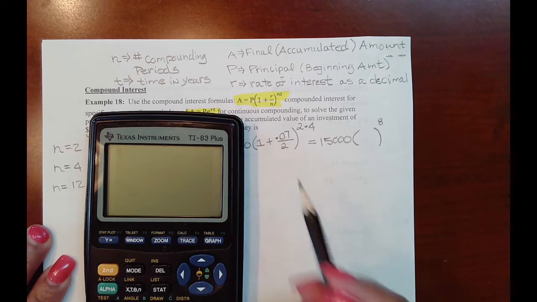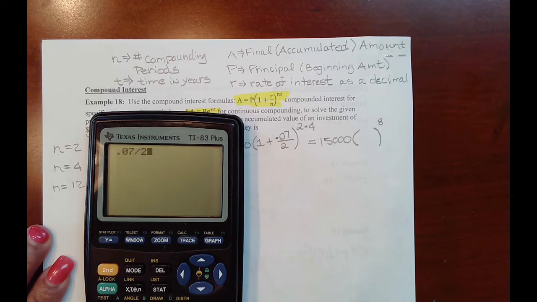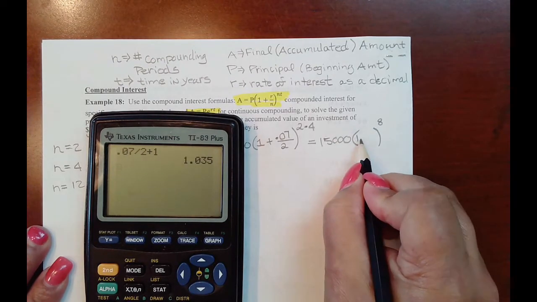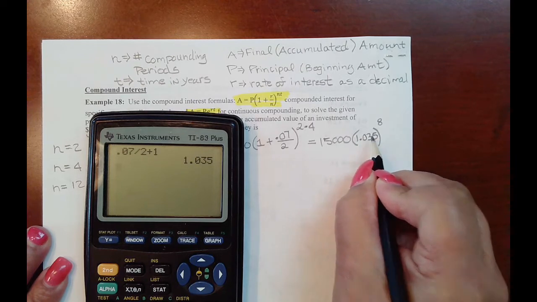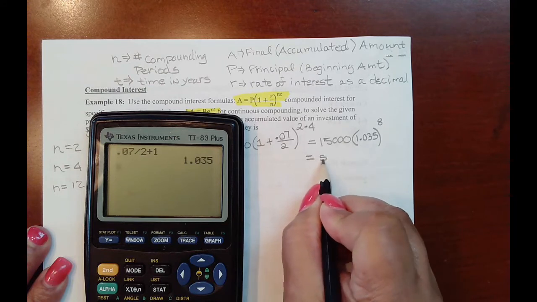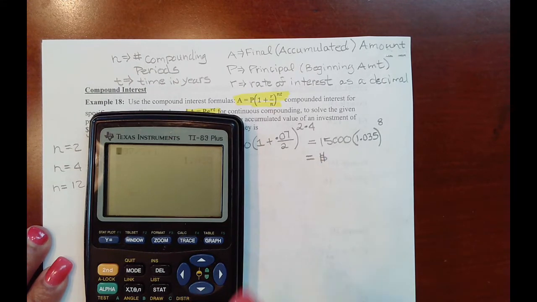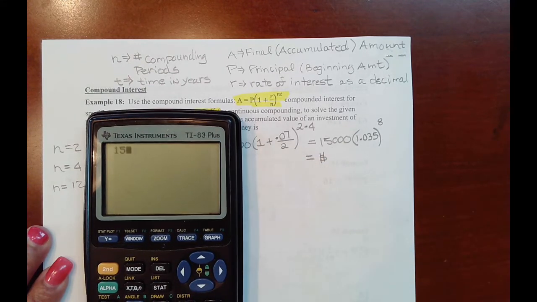Right now all I'm going to do is get a single number for this. 0.07 divided by 2 plus 1 is 1.035. And then you're going to round these answers to dollars and cents. Now put it in the calculator, the whole thing, 15,000 times 1.035 raised to a power of 8.